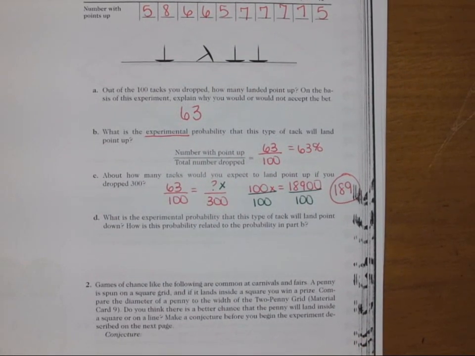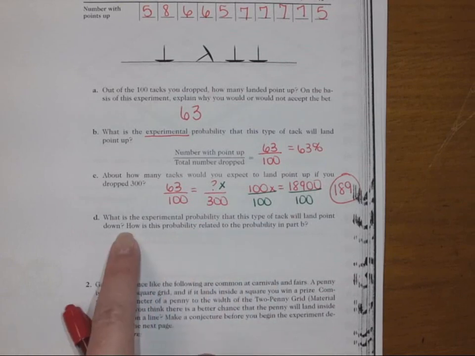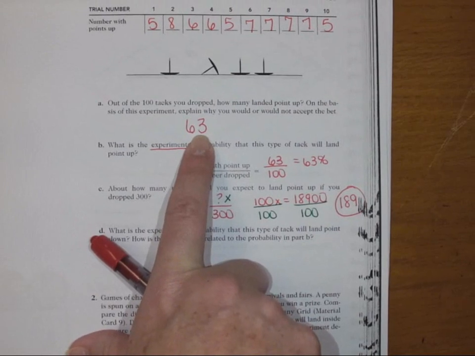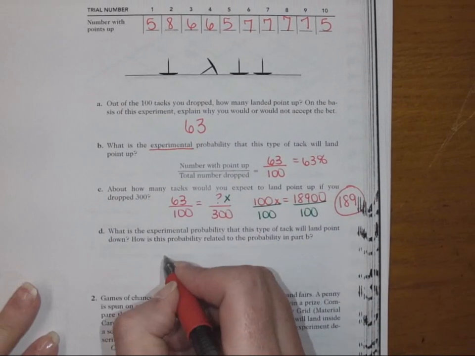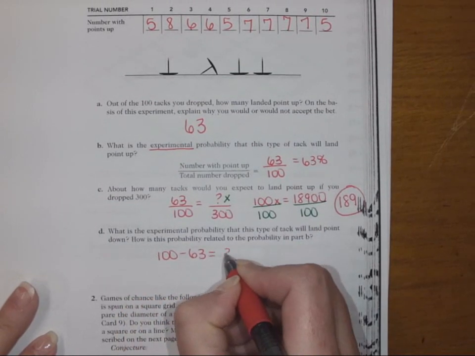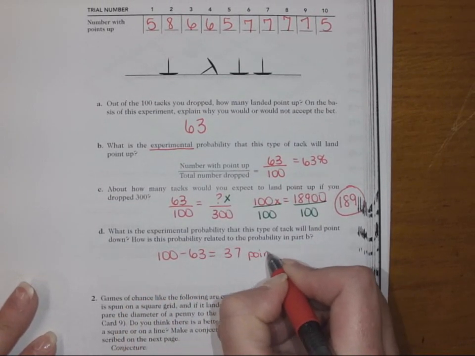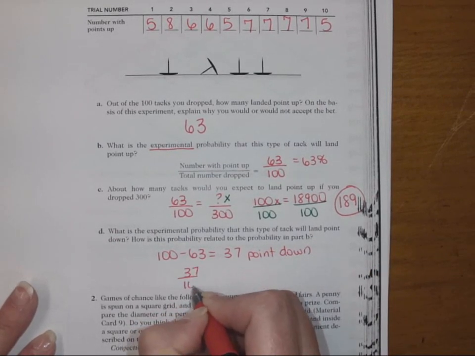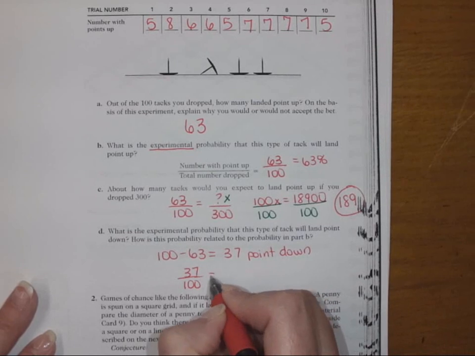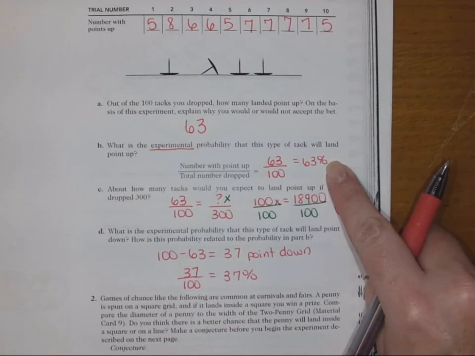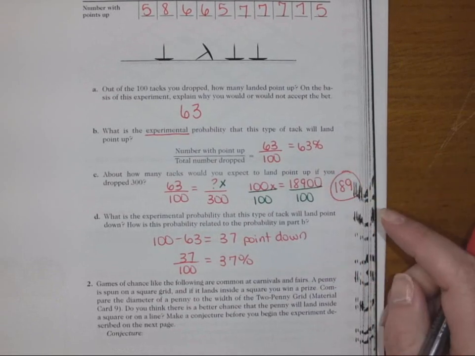up, okay? So what is the experimental probability that this type of tack will land point down? You don't have to redo the experiment, right? So let's think about that. If there were 63 where the point was up, that means there were 37, right? So I would do 100 minus 63, or 37 with the point down. And so notice 37 out of 100 would have had the point down, right? Or 37%. Notice I also could have just taken this 63% and subtracted it from 100.